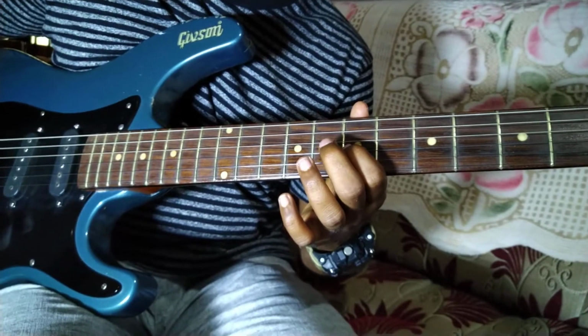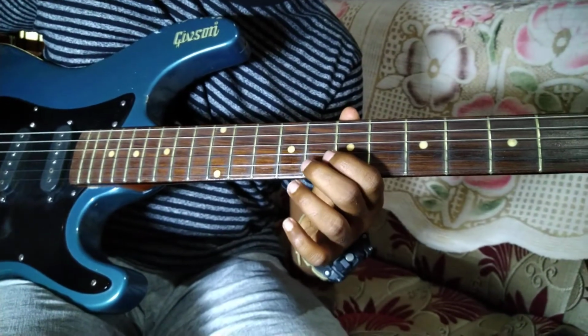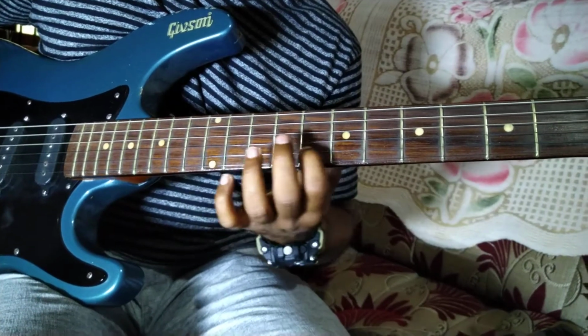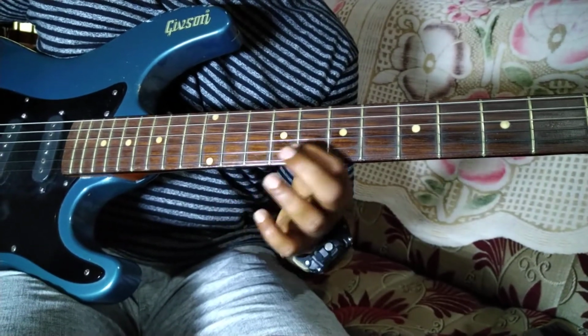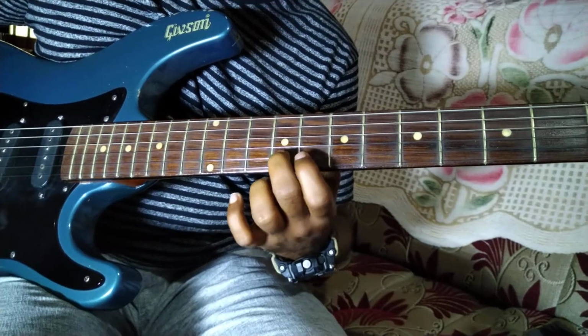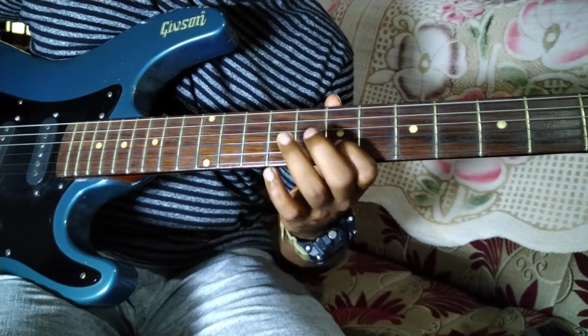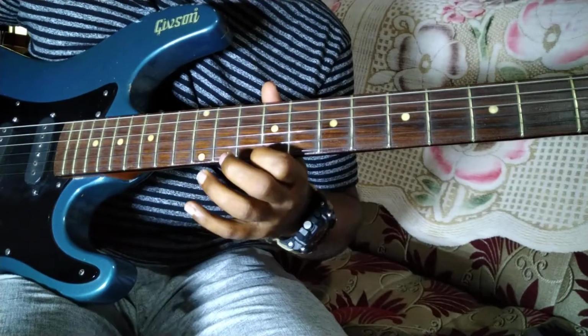So it's quite similar to Shankarabharanam, except for the F in C, D, E, F. F is just changing, that is Ga. So here instead of F, F sharp is there. So the song is like this.